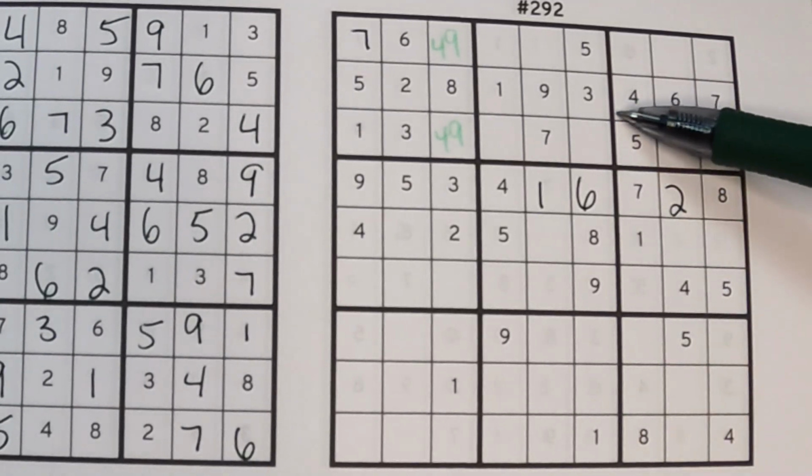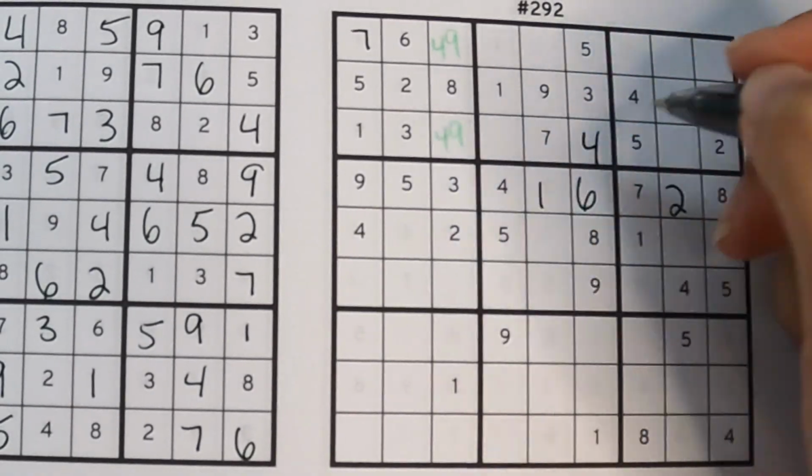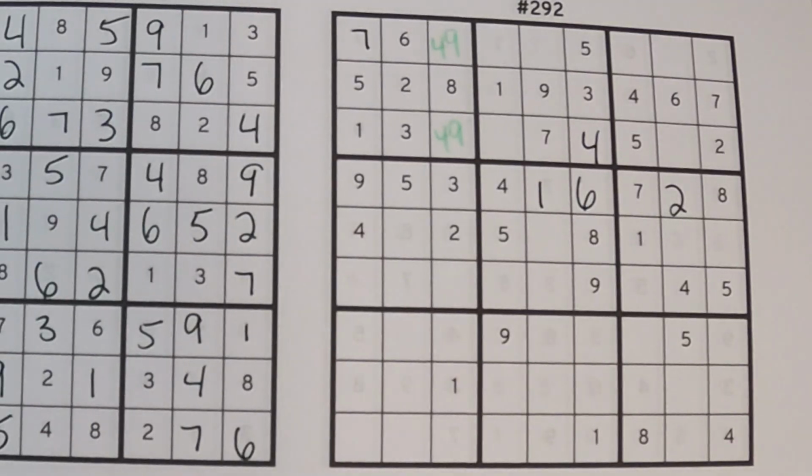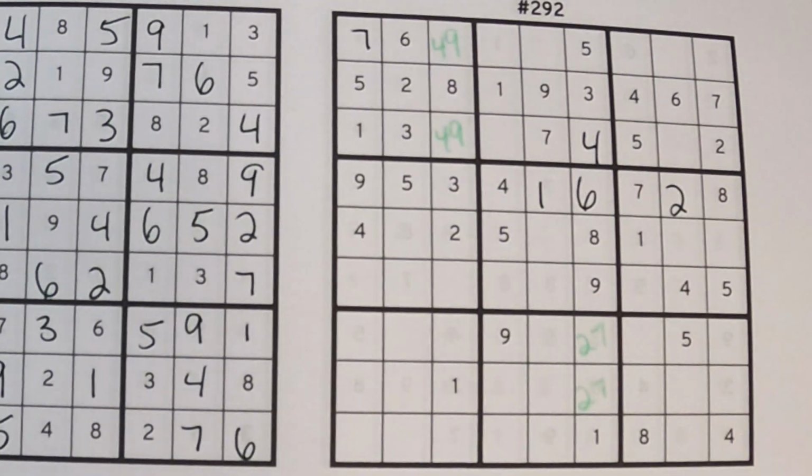For this column now, we're missing 2, 4, and 7. We've got 2 and 7 here, so this is our 4. I don't see any other help. So 2, 7, 2, 7.